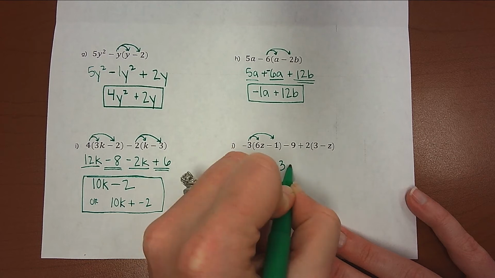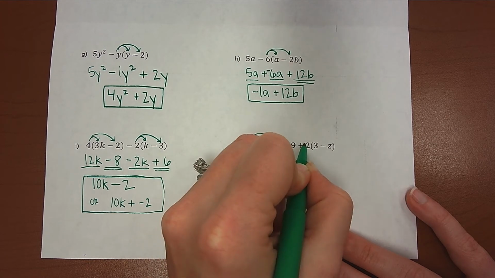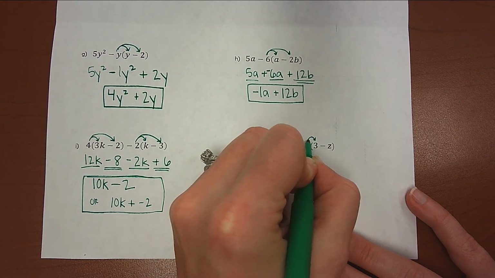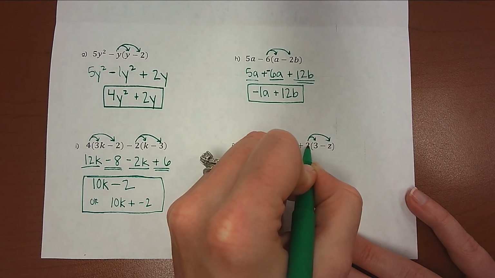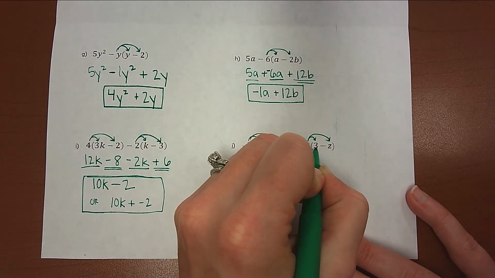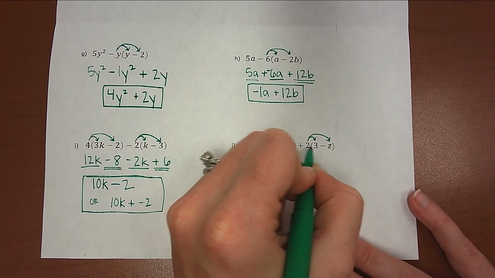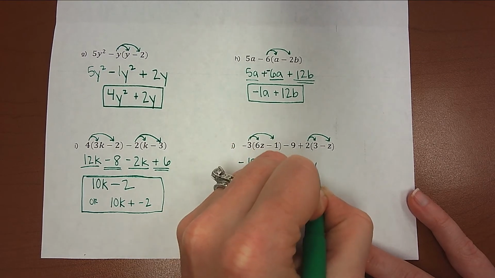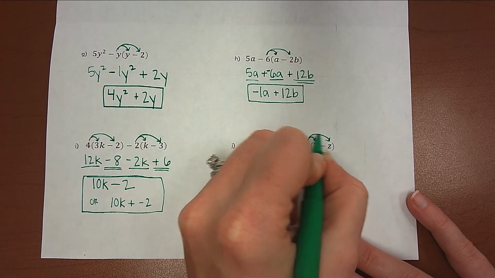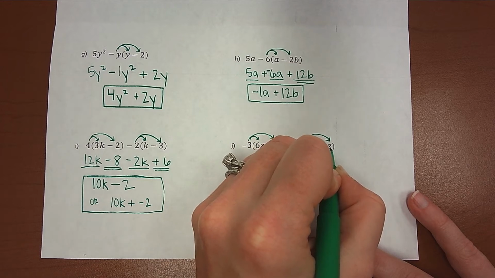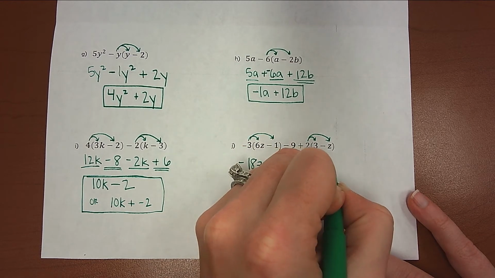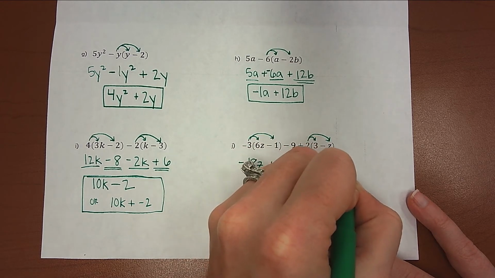We've got -9, and then we've got another set of distributive property here. 2 is on the outside of parentheses, so I'm going to distribute the 2 to the 3 and the z. We've got 2 times 3 is +6, and 2 times -z, a positive times a negative is a negative, and 2 times z is 2z.